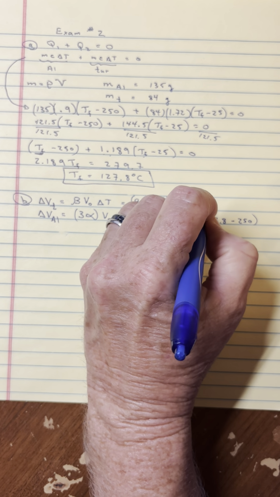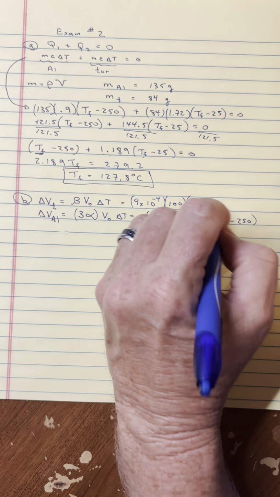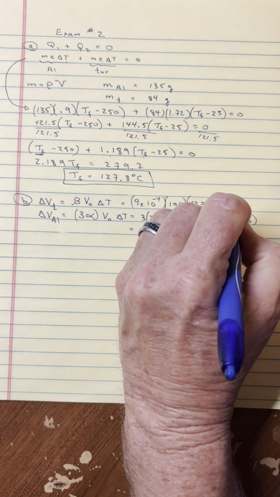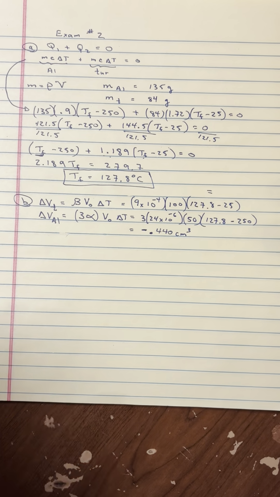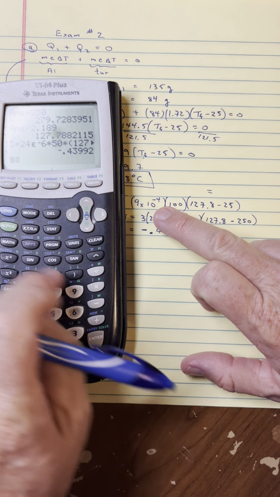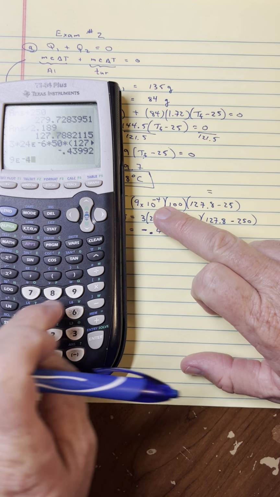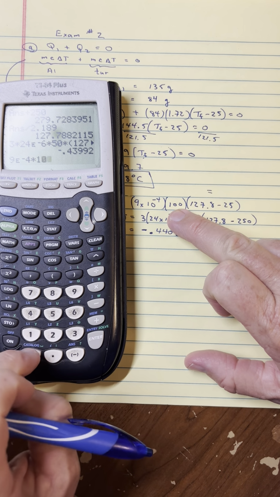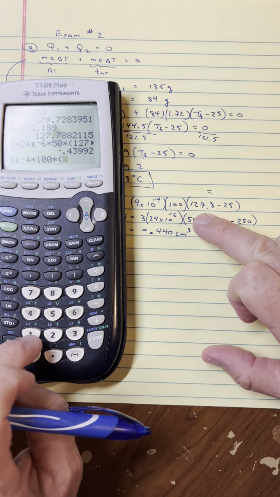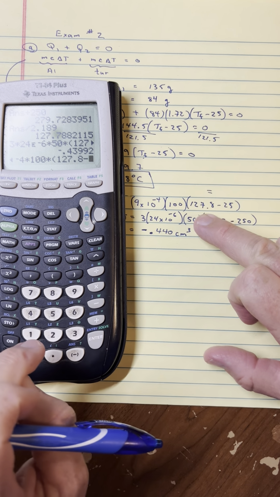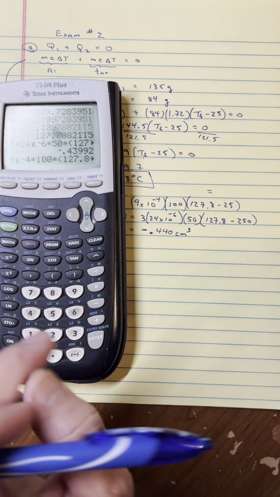The change in temperature for the turpentine is its final temperature minus its initial. And let's get a number here, 9 times 10 to the negative 4 times 100 times 127.8 minus 25.